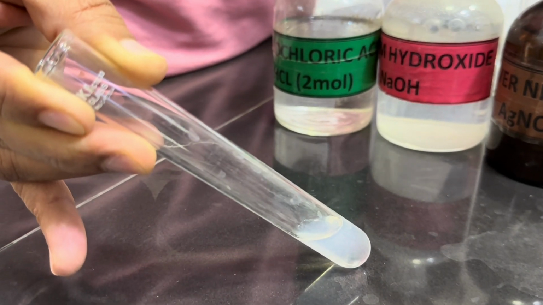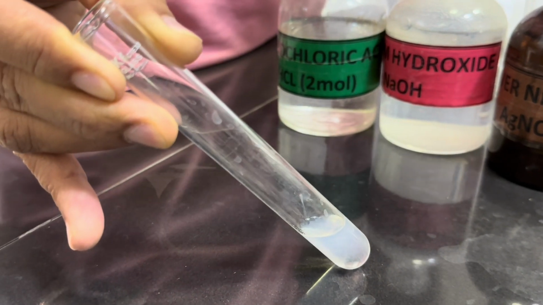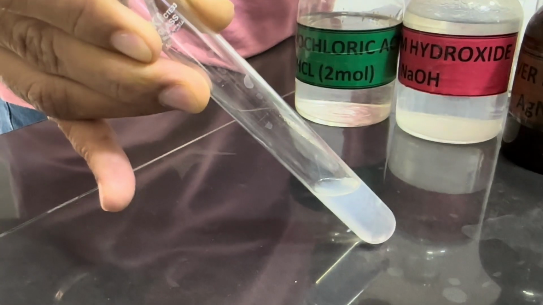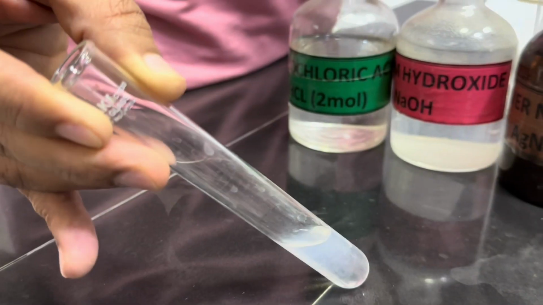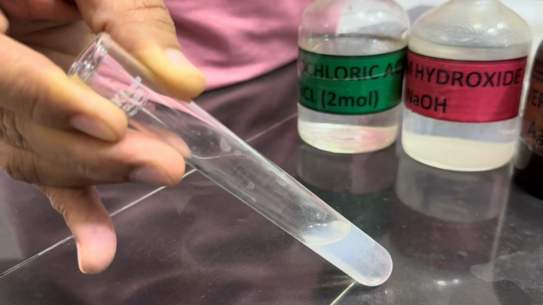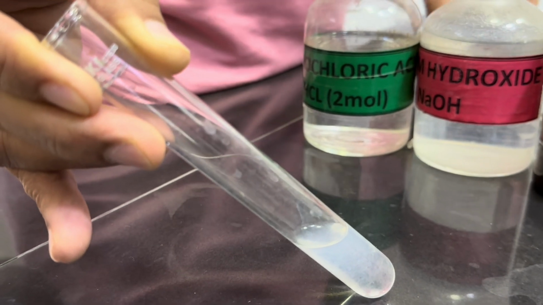If we add extra, means excess, we can see those precipitates are not dissolving. It means white precipitates which are insoluble in excess.